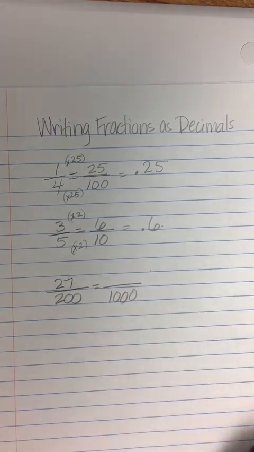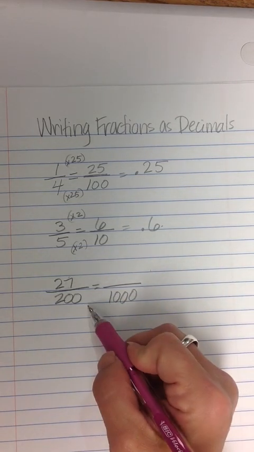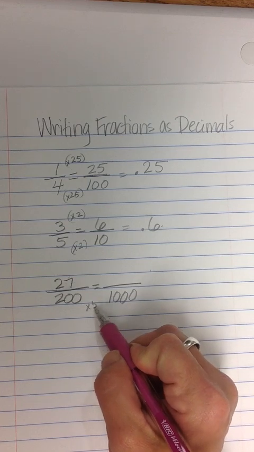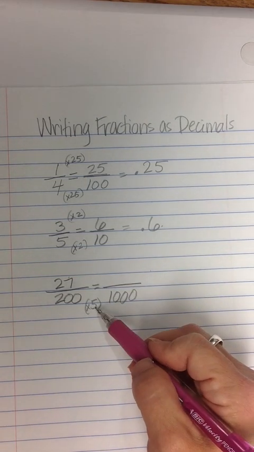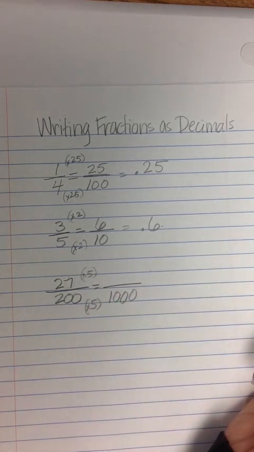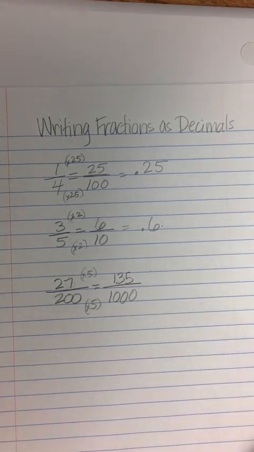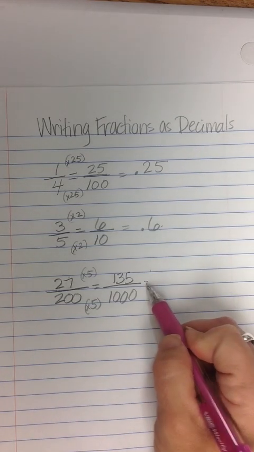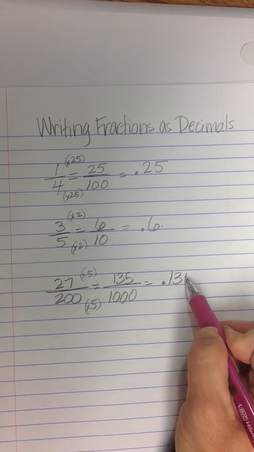I'm going to change 200 to 1,000, because 1,000 is a multiple of 200. I can multiply 200 times 5 to get 1,000. Whatever I do to the bottom, I have to do to the top. 27 times 5 is 135. 135 thousandths would be written like this.